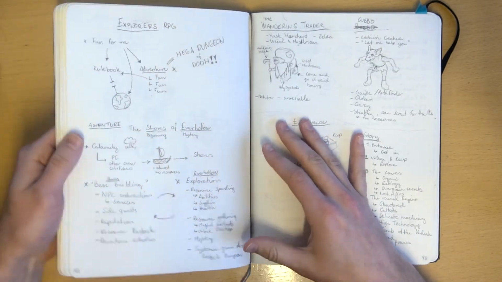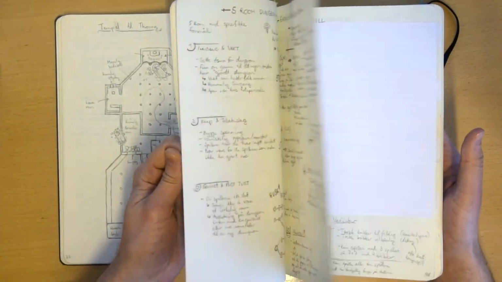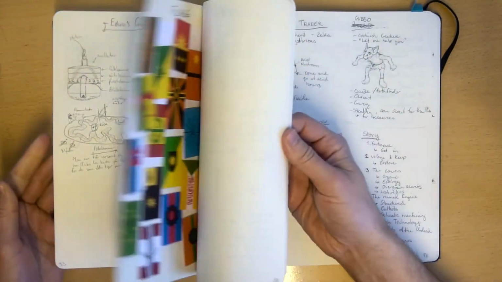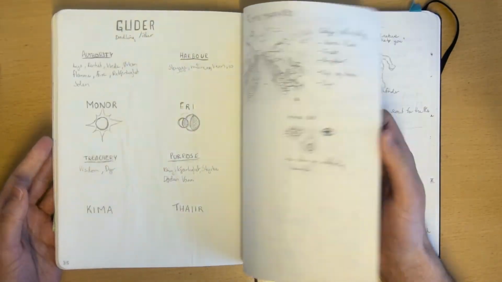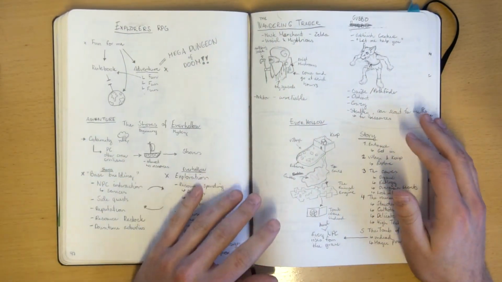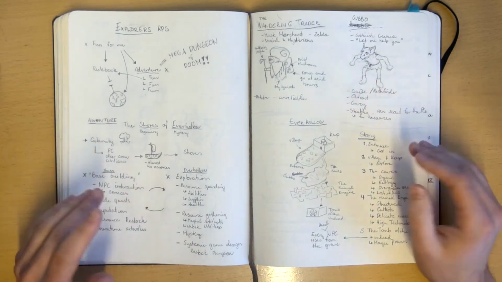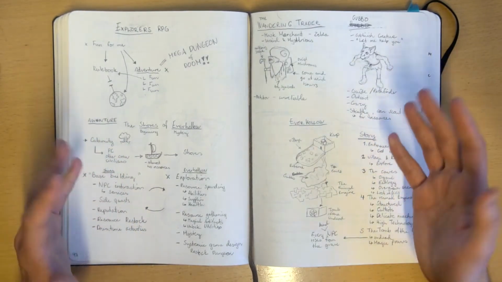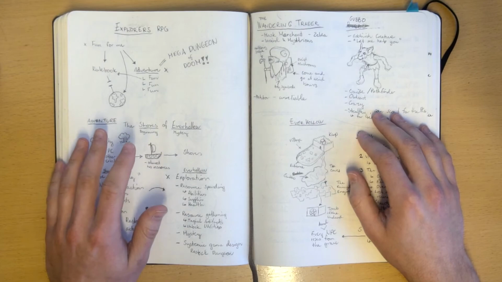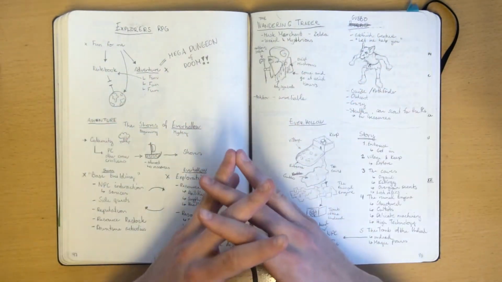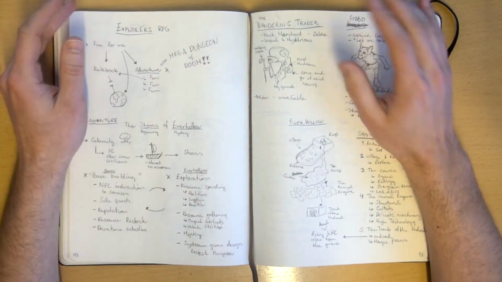It's ideas and prep notes, just a lot of stuff that I've used for role-playing games and world building and room making and drawing art.